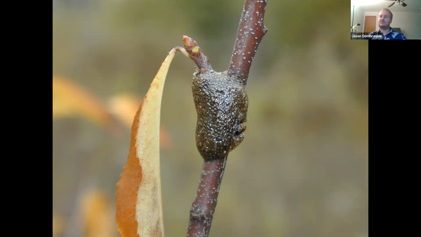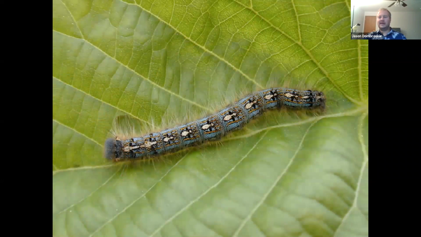This you'll find on twigs throughout the winter. It's a little frothy mass. There's probably a few hundred eggs in this mass. In the spring, these eggs hatch into a caterpillar. Here's the forest tent caterpillar, and it feeds on various plants. The caterpillar is the feeding stage of the insect. So basically, it's eating and growing and eating and growing.